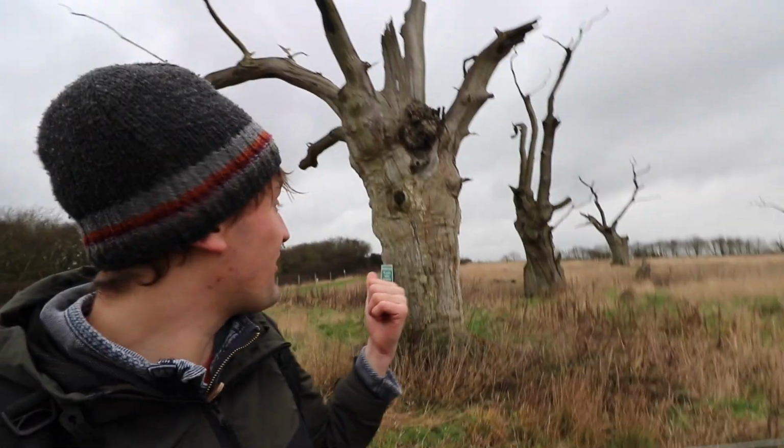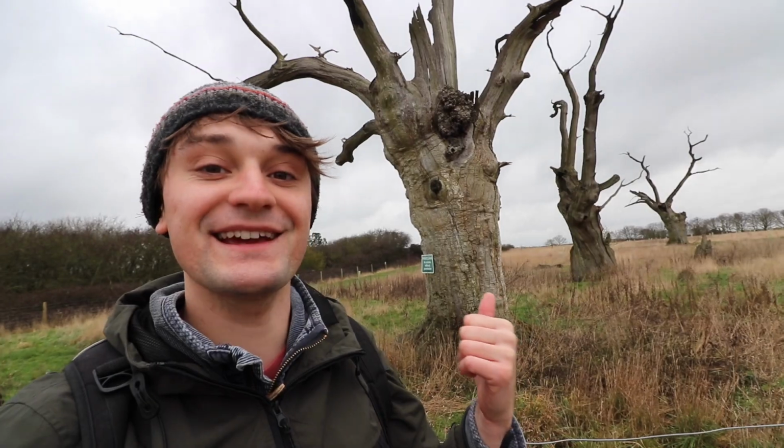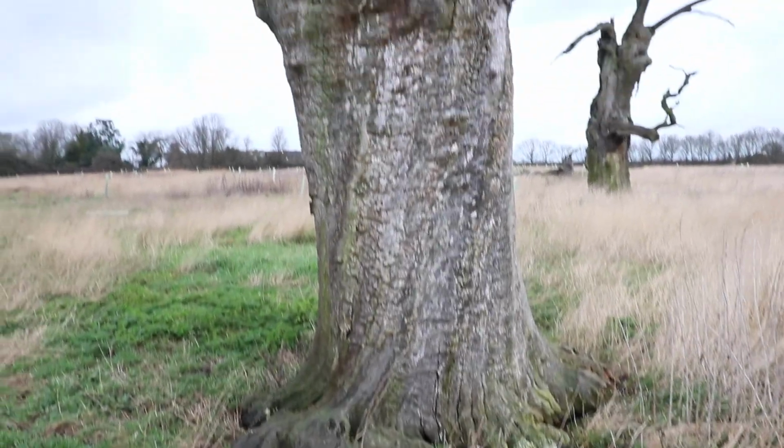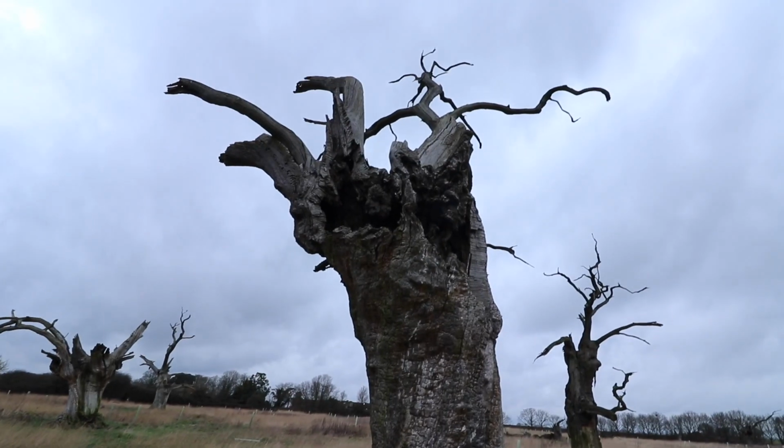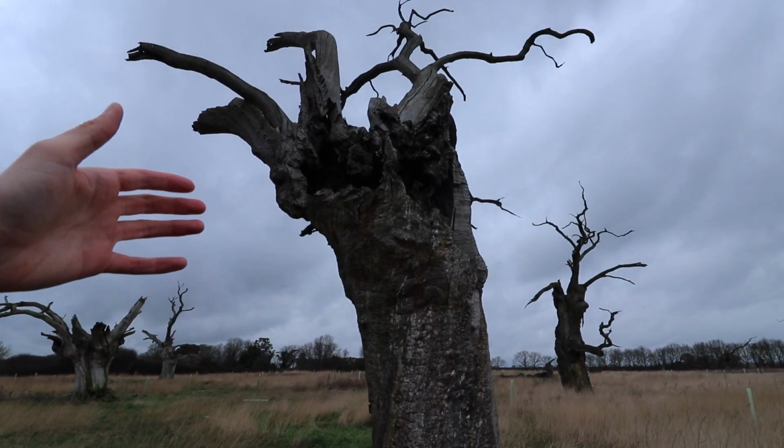So these oaks behind me here, they are very old, and they are a great example of static and dynamic mass. Some are completely dead, like this one behind me here. This one is 100% static mass. As is this one here, look at the size of it, completely dead. But what a great feature in the landscape.